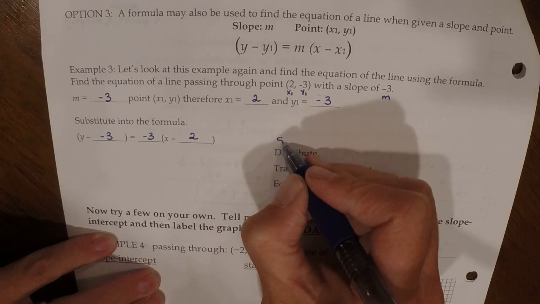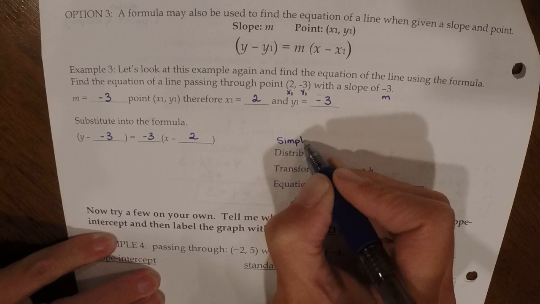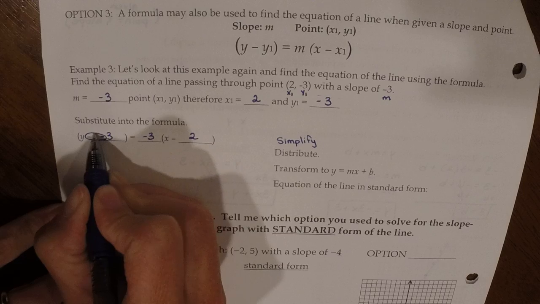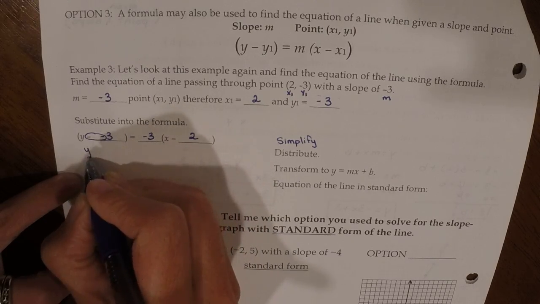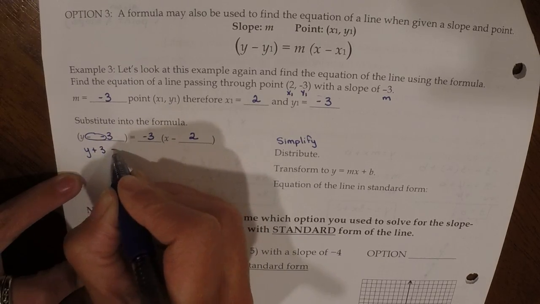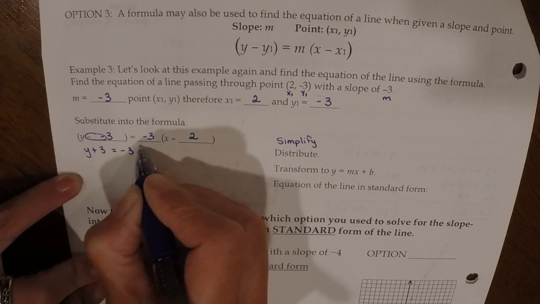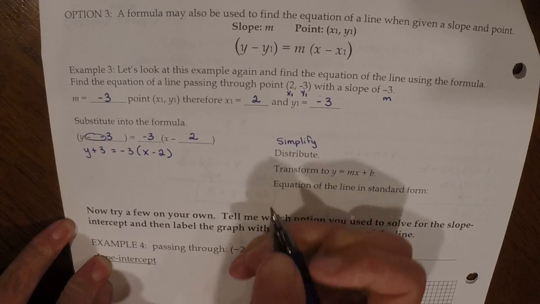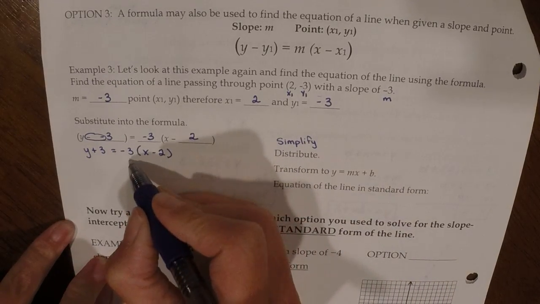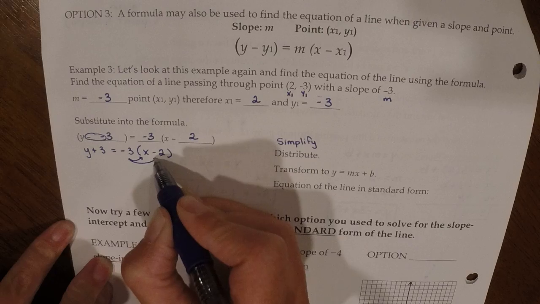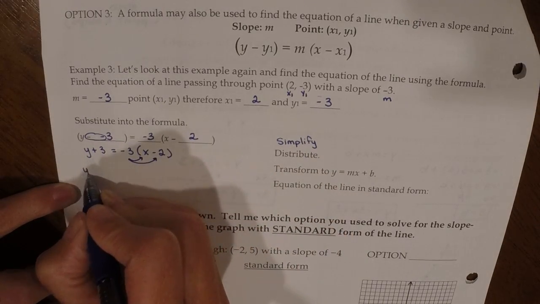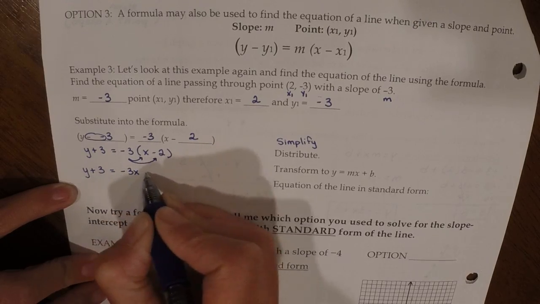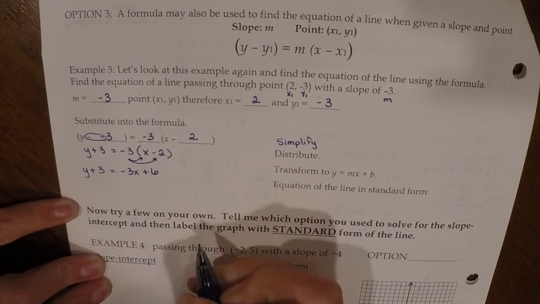So then once I've plugged them in, my first job is to simplify. So I have this double negative here, so a negative would make a positive. So this would be y plus 3 equals -3, parentheses, x minus 2. Then your next step is to distribute. So I would distribute the -3. So that gives me y plus 3 equals -3x plus 6.